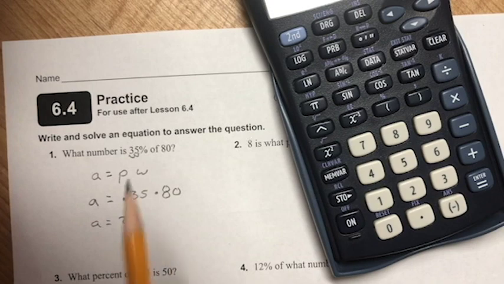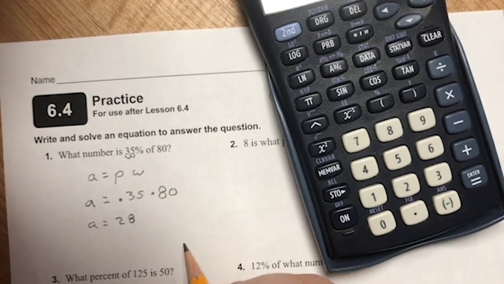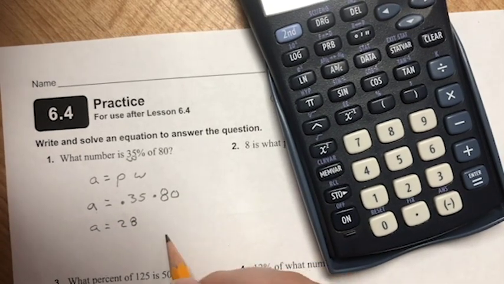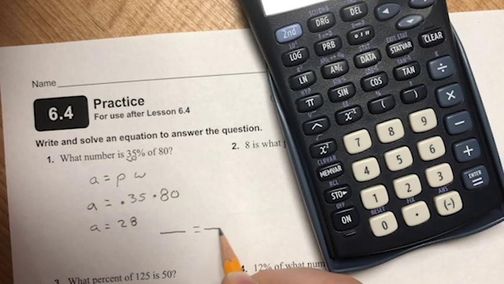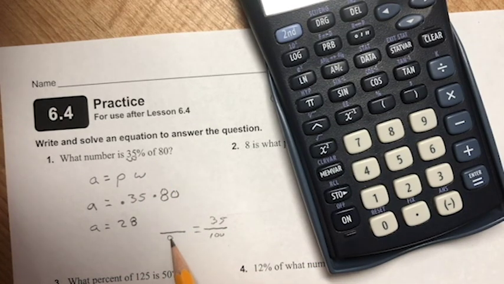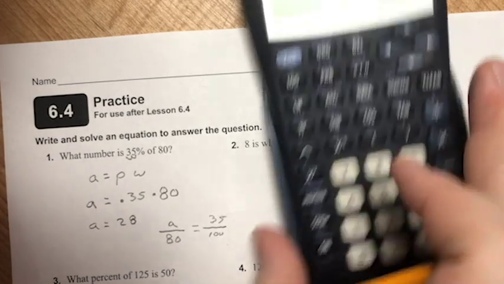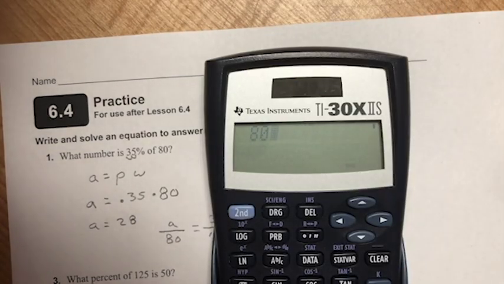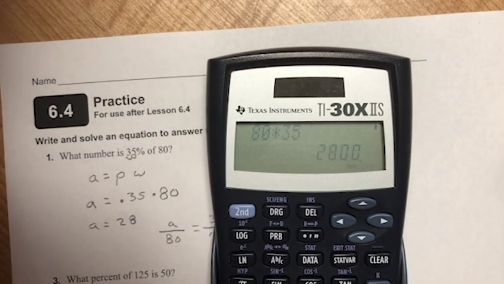Now, to prove that this works, I'm going to show you the proportion just to kind of back it up. We know that this is my proportion. 35 would have gone here, my 80 would have gone here, and my A would have gone here. I'm going to cross multiply and divide. I've got 80 times 35 gives me this.